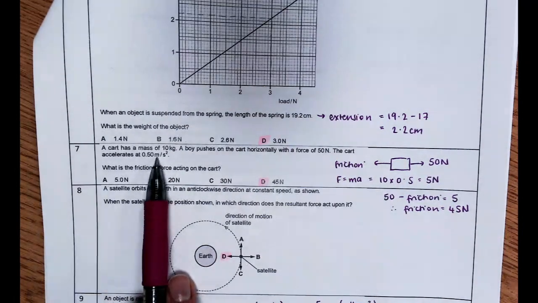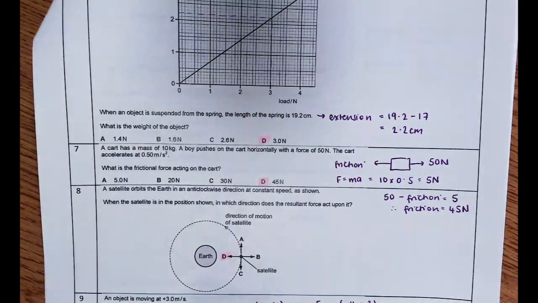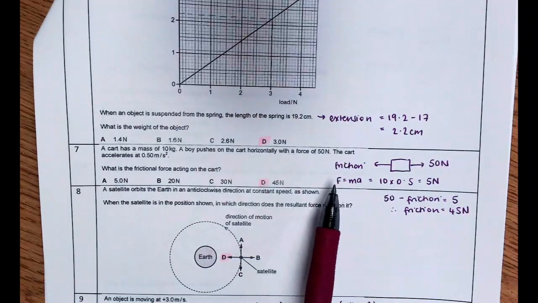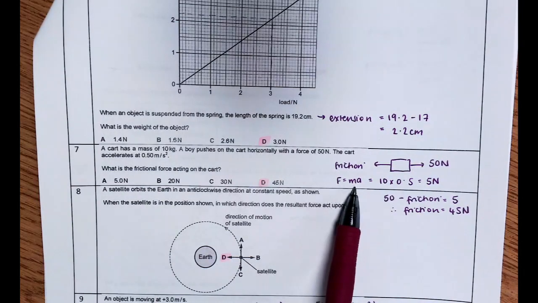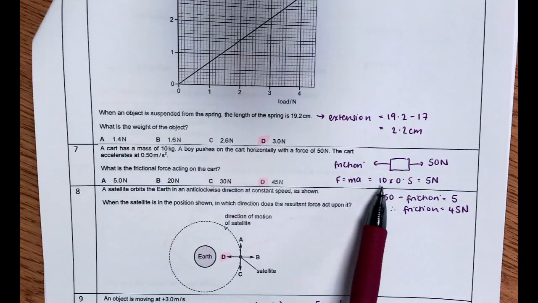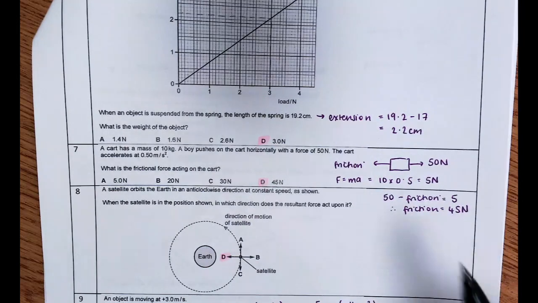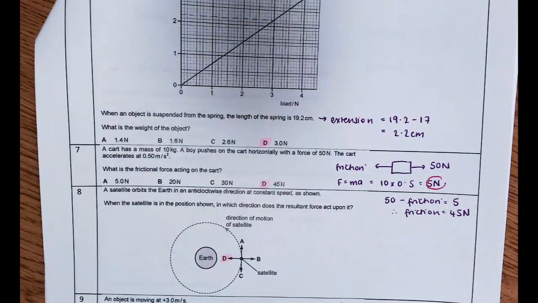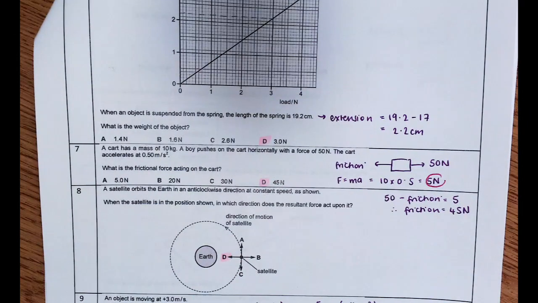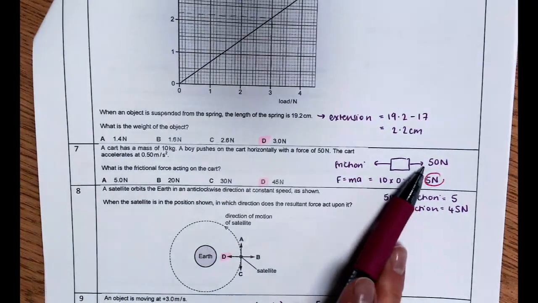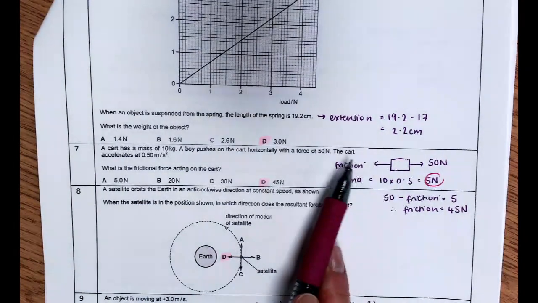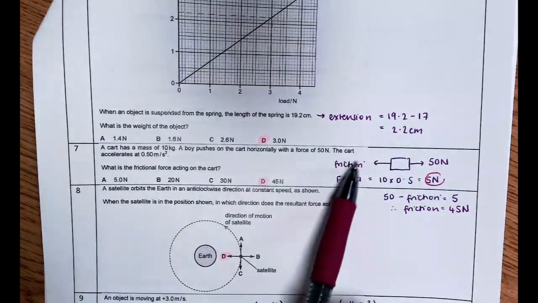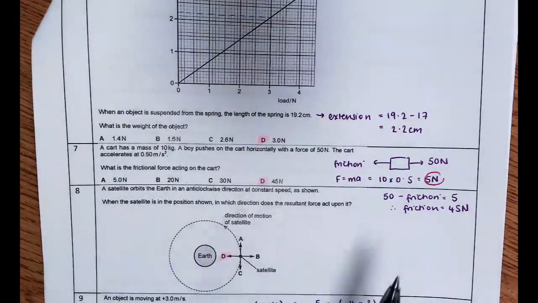So I can work out the resultant force on the box, because resultant force, F, is equal to mass multiplied by acceleration, 10 times 0.5. So in order to be accelerated by 0.5 metres per second squared, the box must be feeling a resultant force of 5 newtons. If 50 newtons is pushing to the right, then I must have friction acting to the left, in the opposite direction, so that when I find the difference between the two, I get 5. So the friction must be 45 newtons, so that the resultant is 5 newtons to the right.